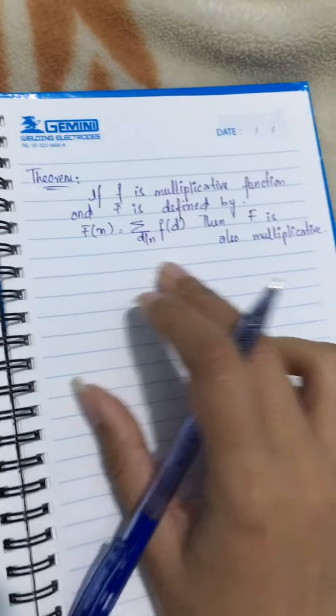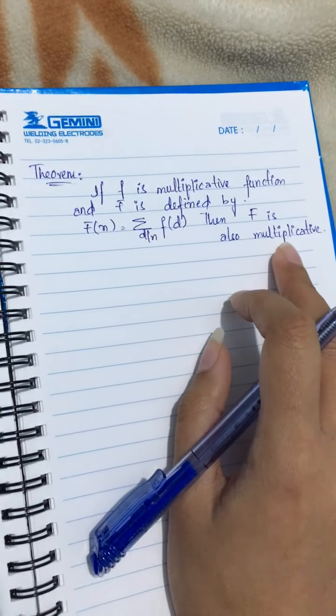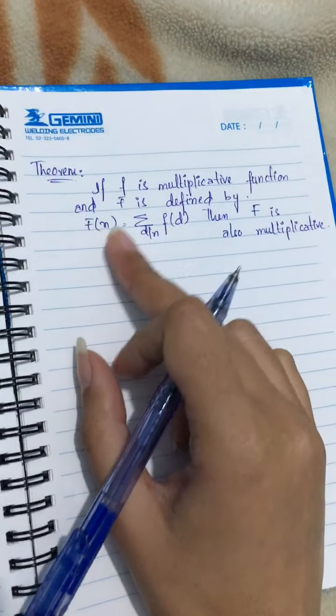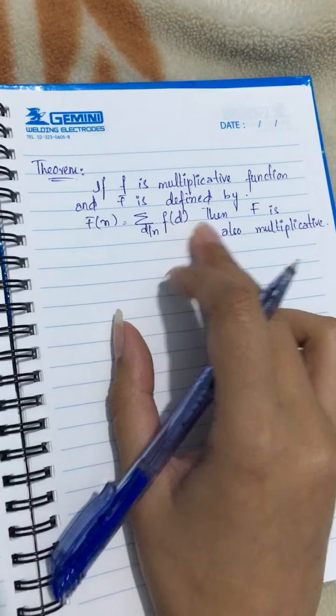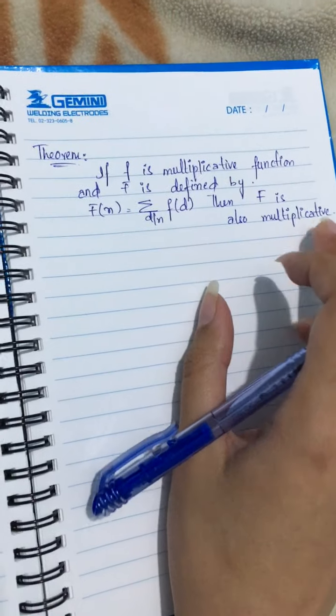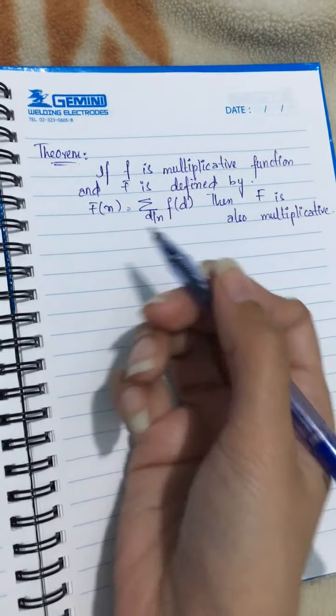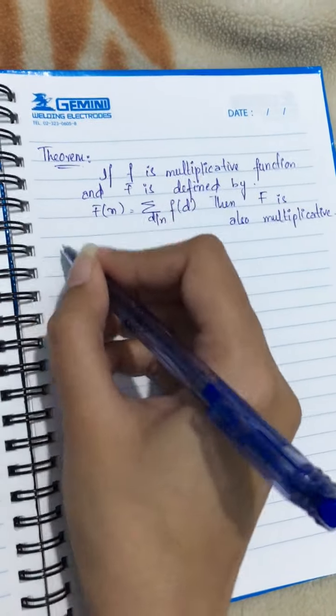So we have to prove this theorem, that if f is some multiplicative function and capital F is defined by this, then capital F is also multiplicative. For this I am taking the help of a lemma to prove this theorem.